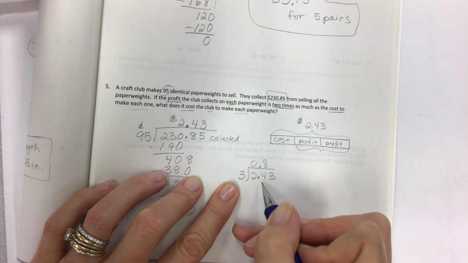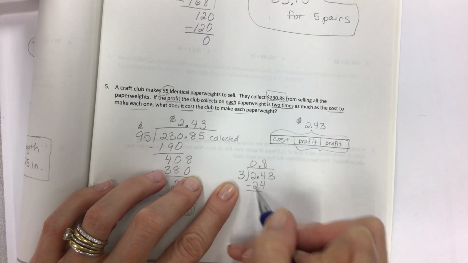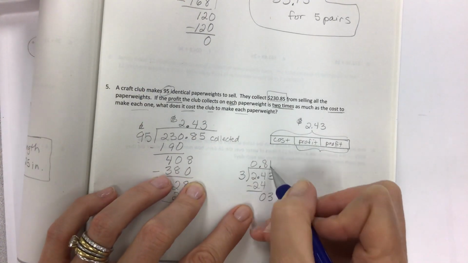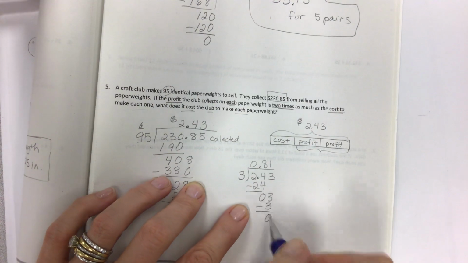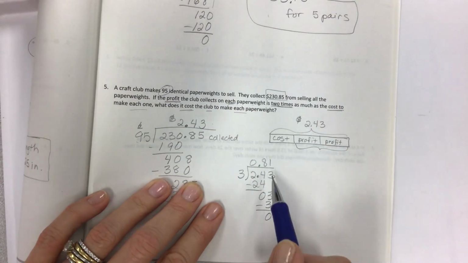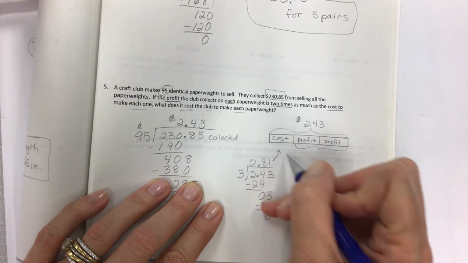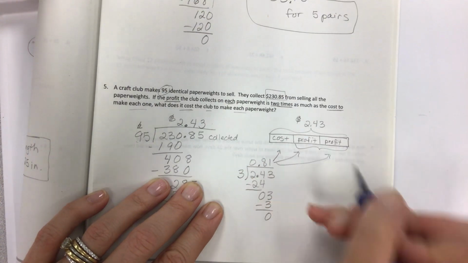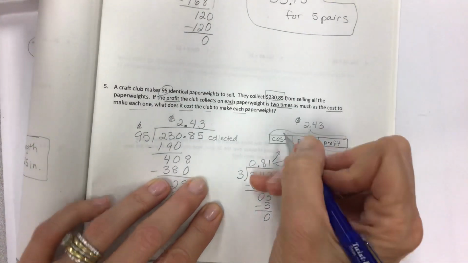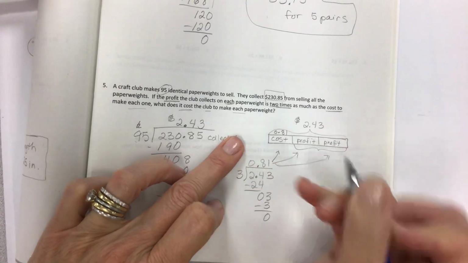24 divided by 3, that's 8. 8 times 3 is 24. 0, at least they made this part easy for us. That's a very easy part. So what does this represent? This represents each piece. So each piece is then 81 cents.